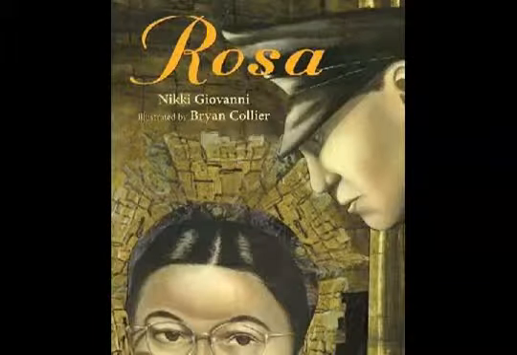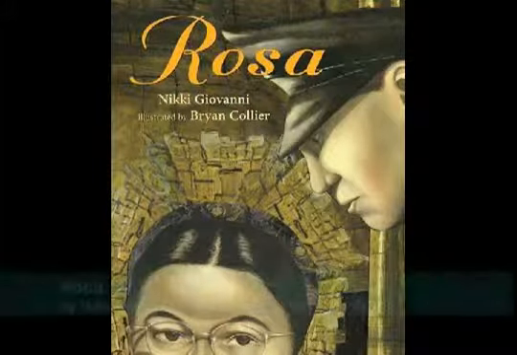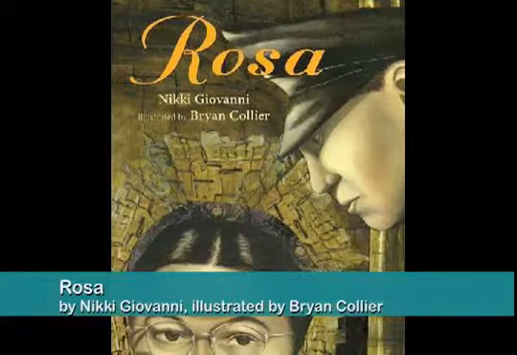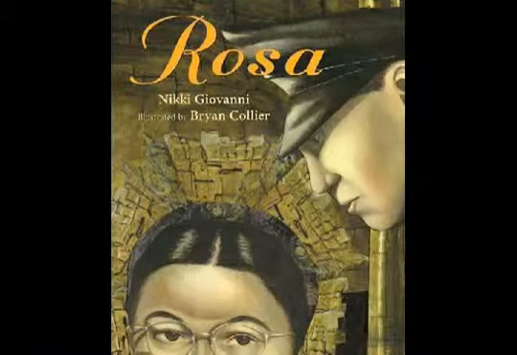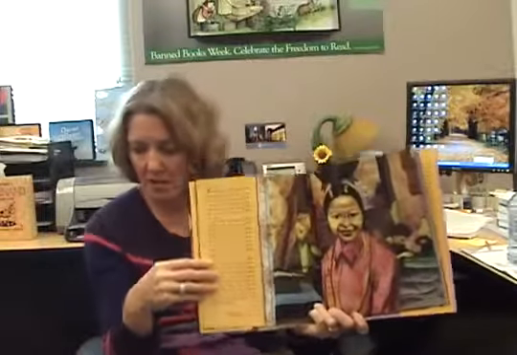So you're not only getting the story by reading the text, you're getting the story by looking at the pictures or following the illustrations. This story is Rosa by Nikki Giovanni, illustrated by Brian Collier. And you can see it's got a lot of text on it, so it wouldn't be appropriate for primary age students, but it would be appropriate for upper elementary students as well as middle school students, and the complex pictures that are included with this story.